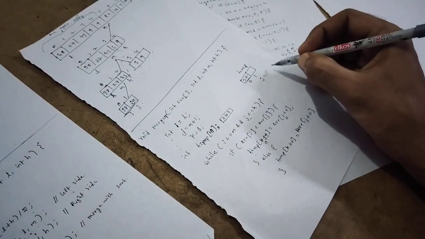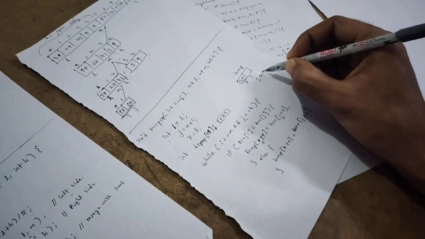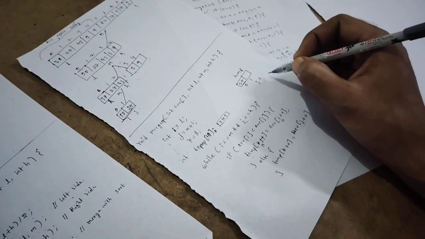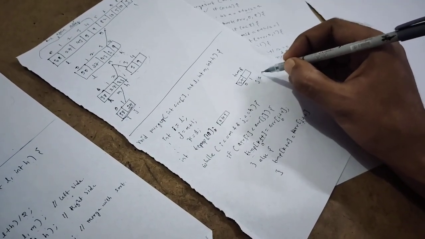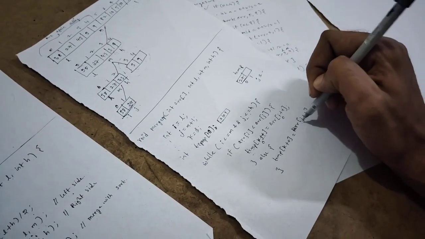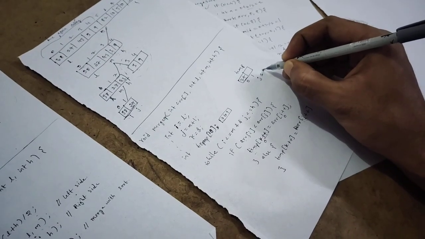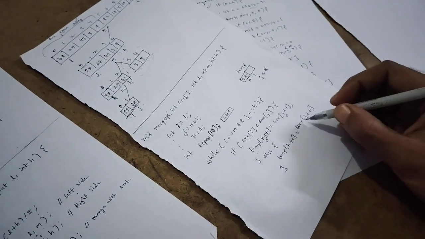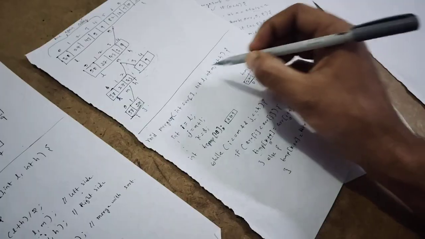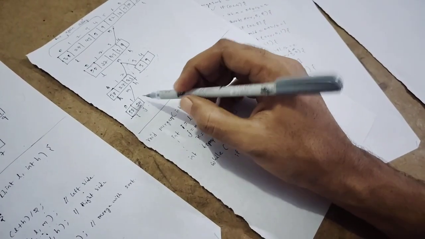So j equals how much? After this execution the j will be 2. That means the j crosses the height.